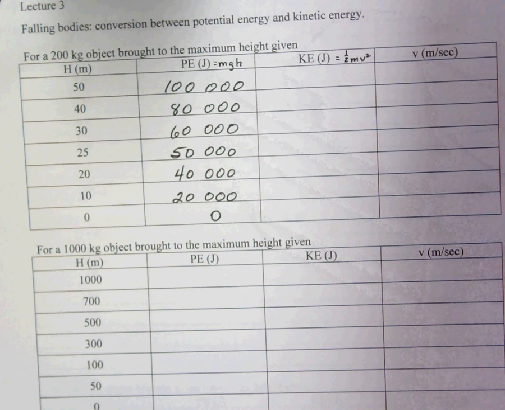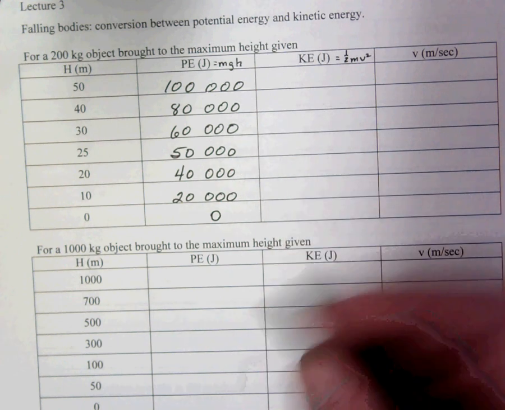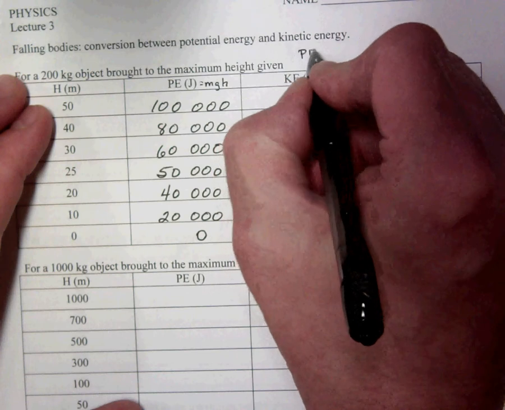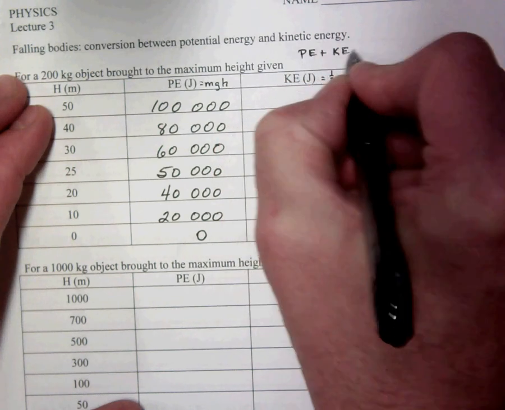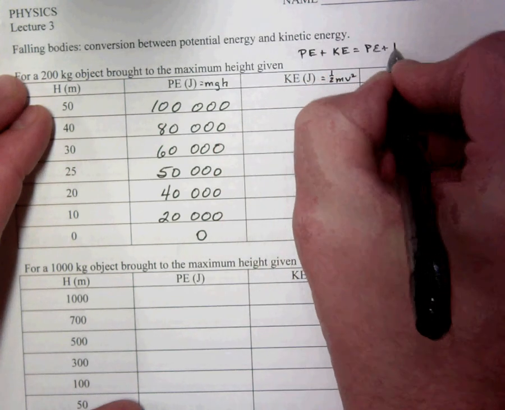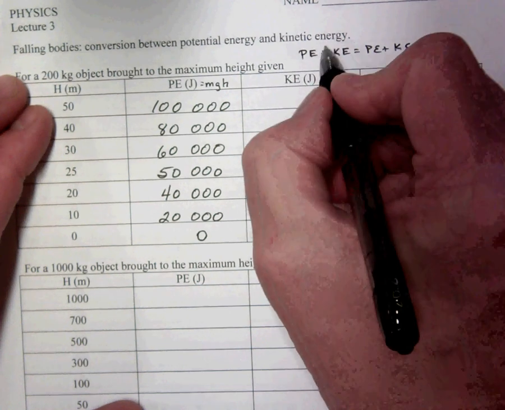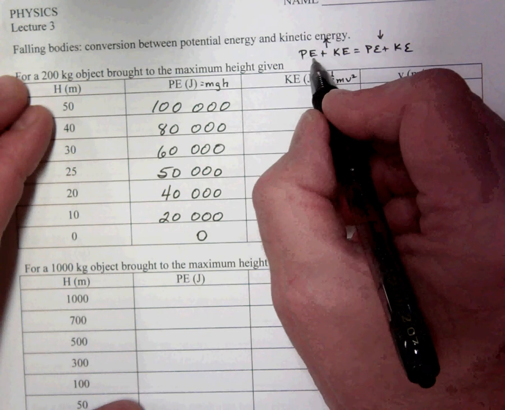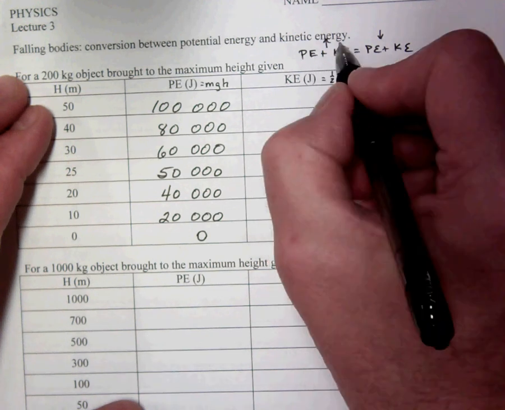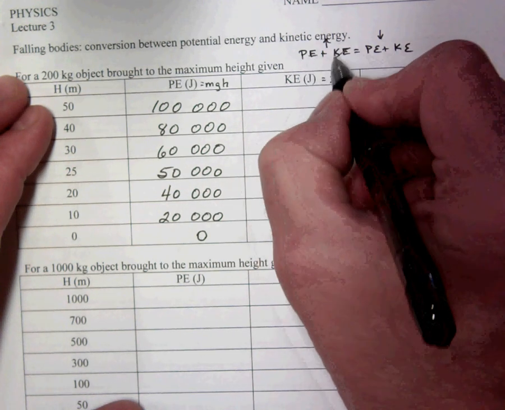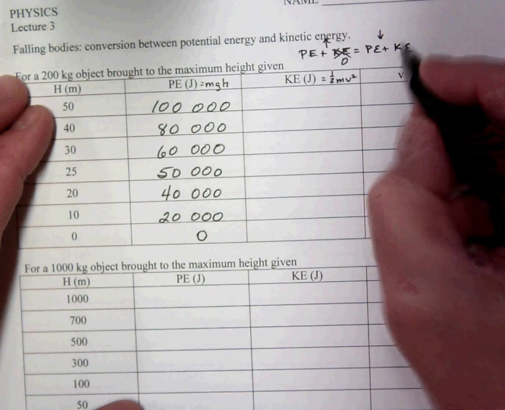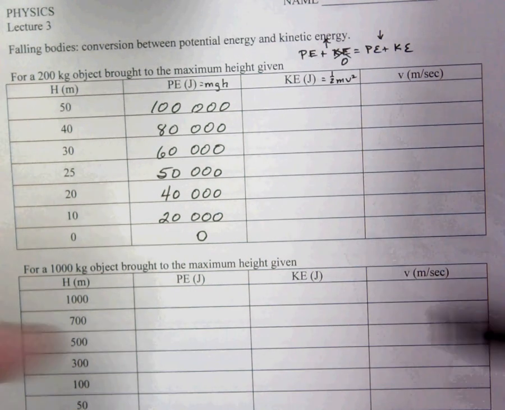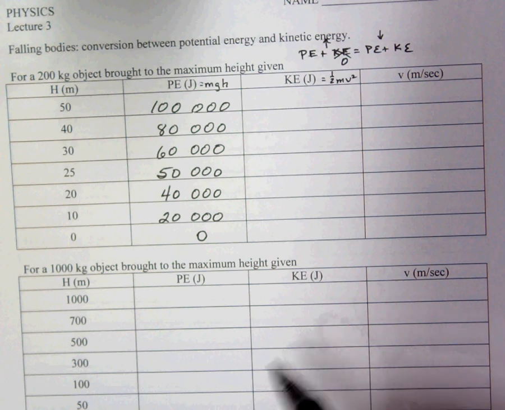And now we're going to drop it. So if you think about it, your teacher might tell you about the PE plus KE equals potential energy plus kinetic energy. So this is going up and this is going down. So if you think about it, at the top, it's got potential energy but no kinetic energy, so that's 0. And so what's happening, the potential energy is, as it's dropping, being converted to kinetic energy.